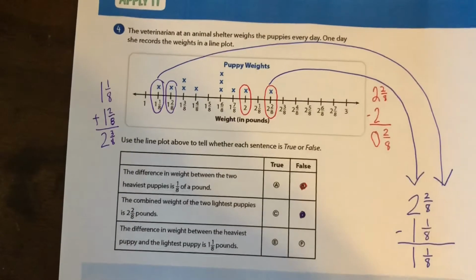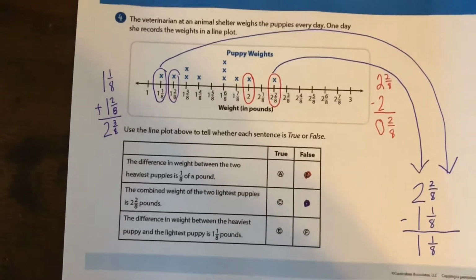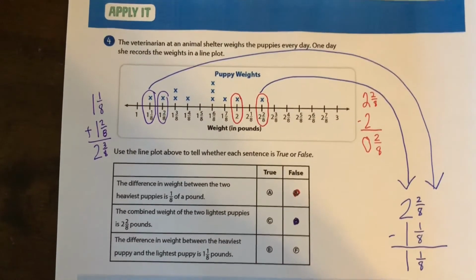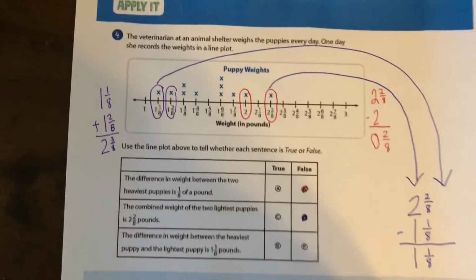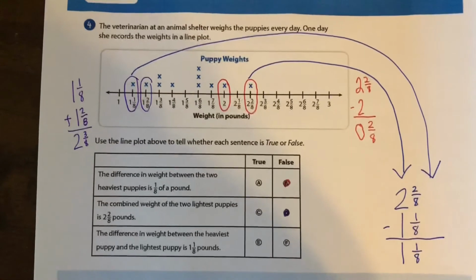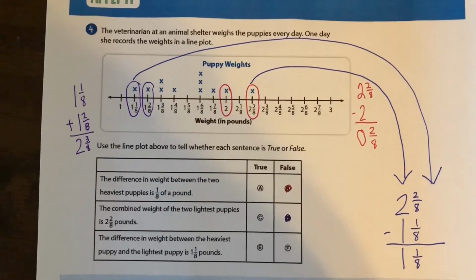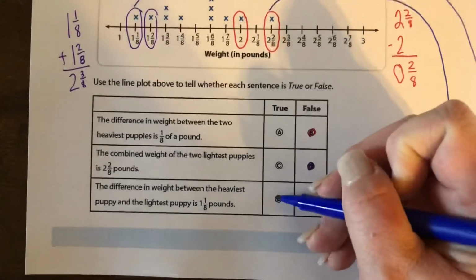Okay, and the final statement says the difference in weight between the heaviest puppy and the lightest puppy is 1 1/8 pounds. So I've drawn blue arrows over from my highest weight and my lowest weight. 2 2/8 minus 1 1/8 is 1 1/8, so that would be a true statement.